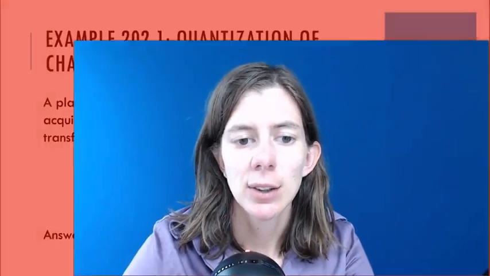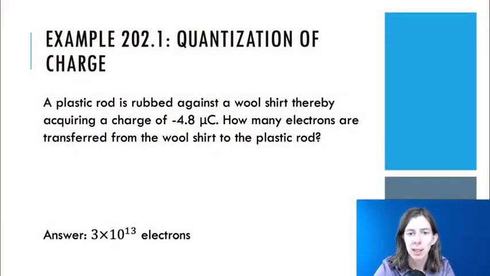In this video, we're going to go over the example from video 202 on electric charges. More specifically, this example is called quantization of charge. We just learned in the video that charge is quantized, which means that charge comes in multiples of electrons or protons. You can't have something that is charged up with 1.5 electrons, for example. It has to be 1 or 2, etc. It has to be an integer number, integral number.